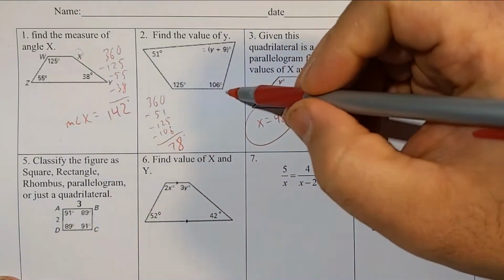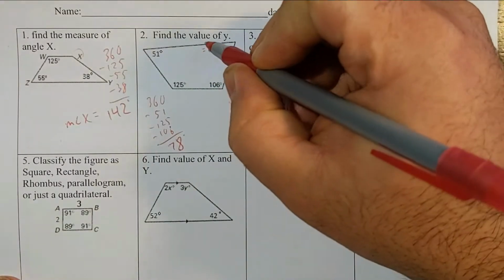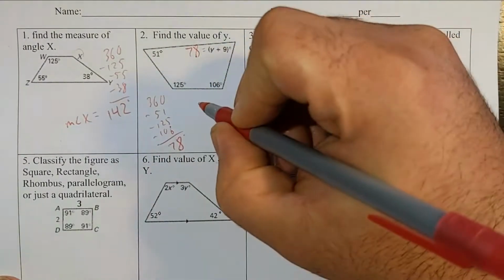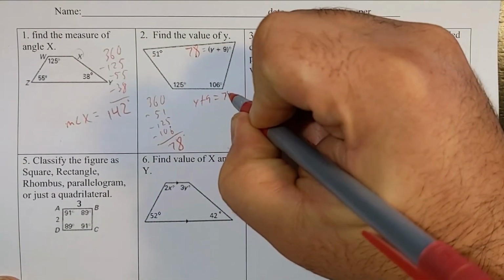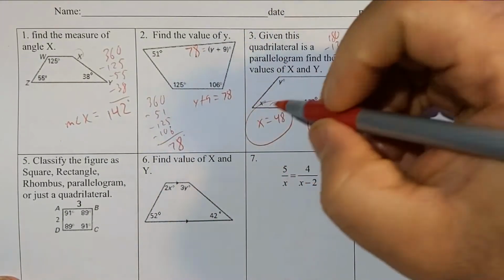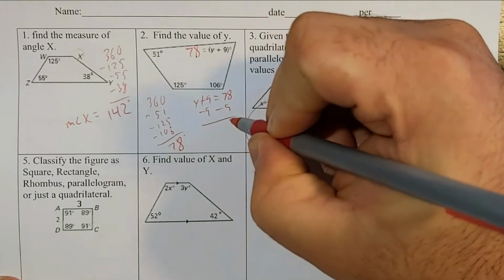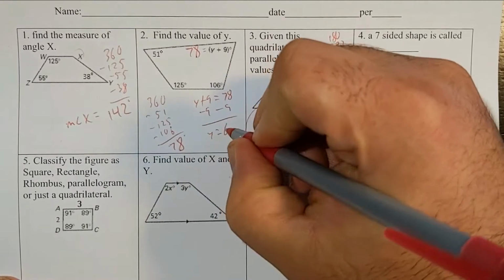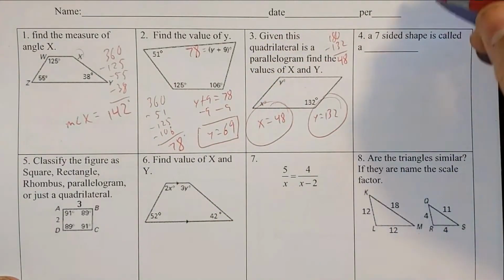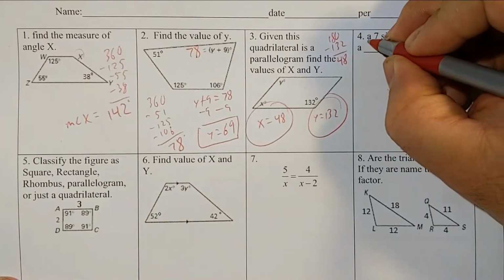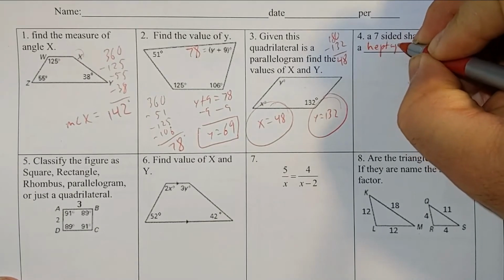On number 2, we still need to do this. This angle is worth 78. So you're going to go y plus 9 equals 78, and then you still need to solve this one. So subtract 9 from both sides. Y is 69.